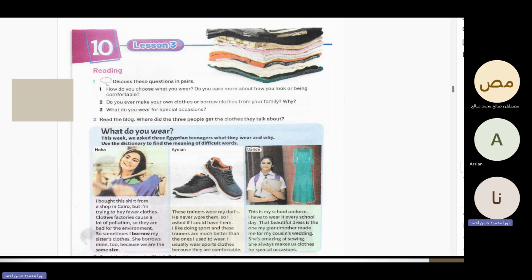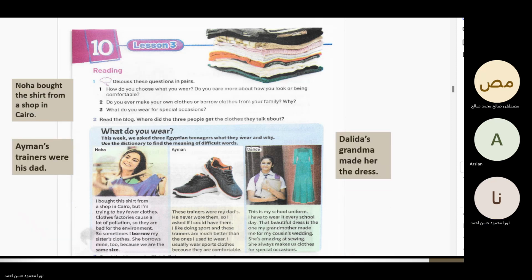Sewing. She always makes us clothes for special occasions. They're very interesting. Each one of them has an item that someone gave to him or to her. Okay, great. So, Noha bought the shirt from a shop in Cairo. Ayman's trainers were his dad's. Dalida's grandma made her the dress.